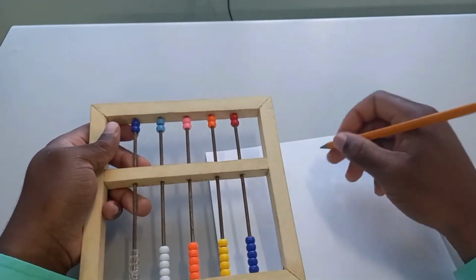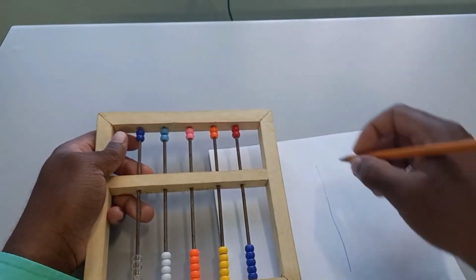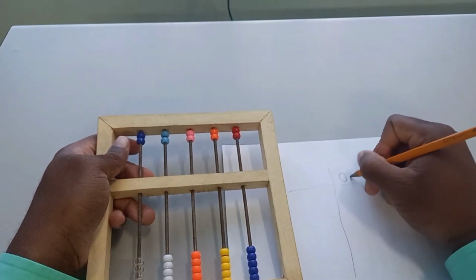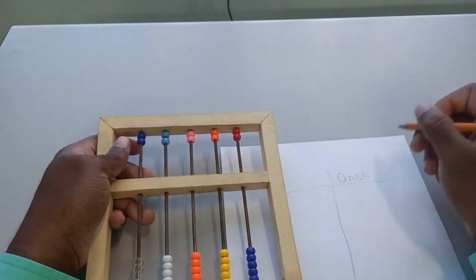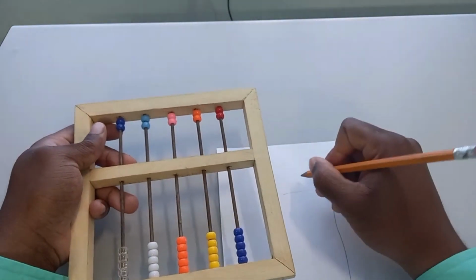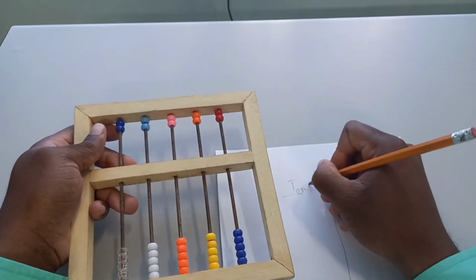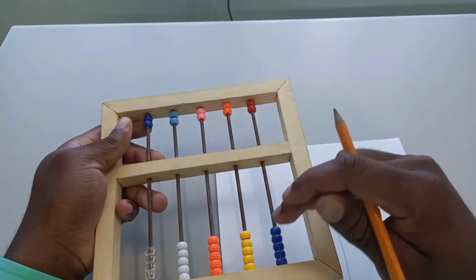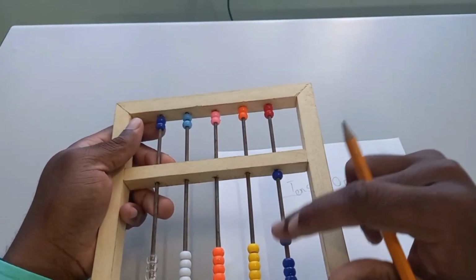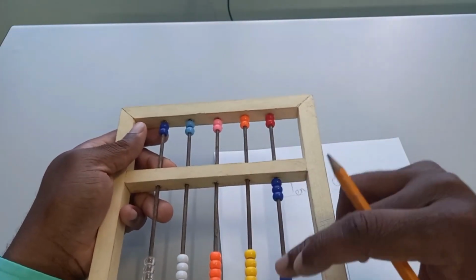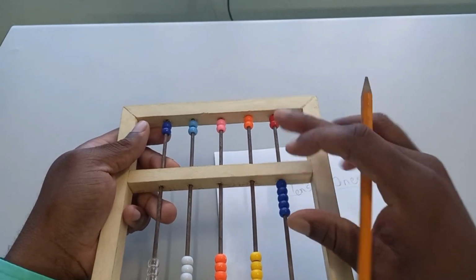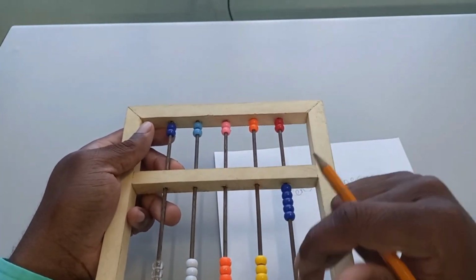Let's say we want to count to 15, right? So we can ask the students to have 2 columns, 1s and 10s, right? So we can ask the students to count to 15 using the abacus, right? So they'll say 1, 2, 3, 4, 5, right? I want to go to 6, however I use up all the counters here.